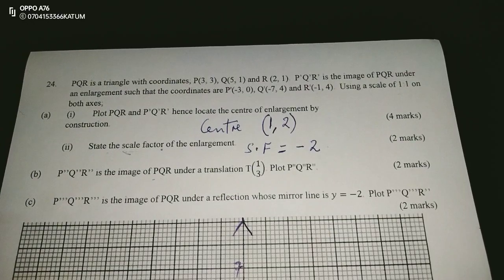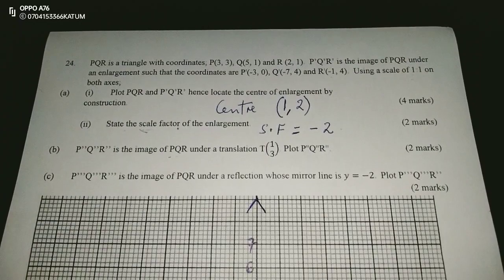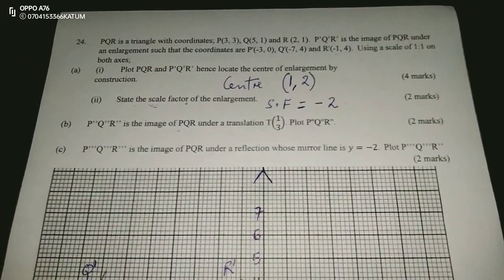Negative, because from the center we are having a point and its image on opposite sides.